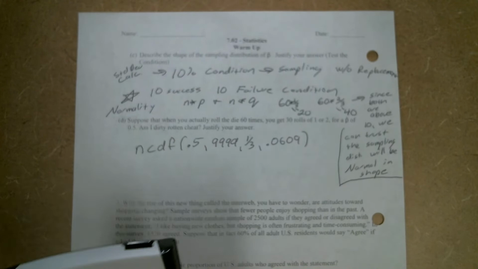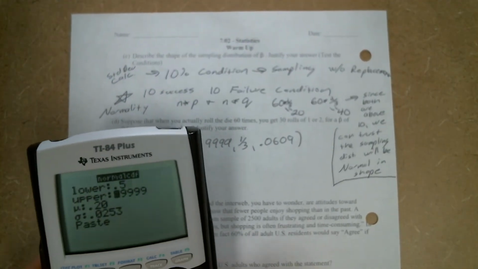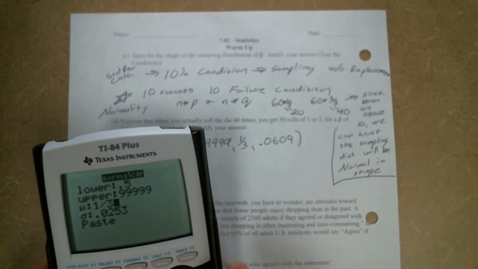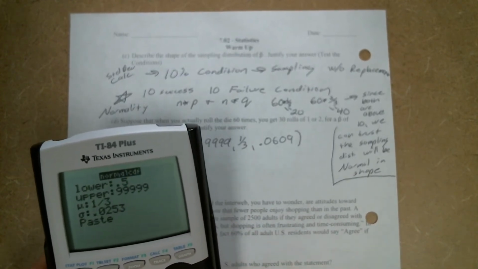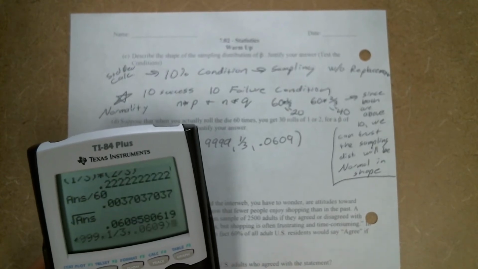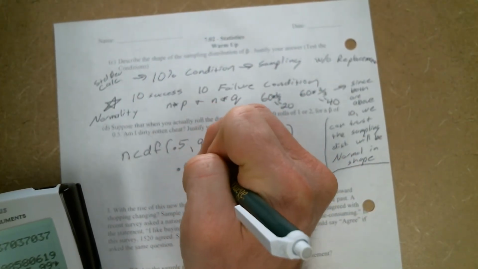All right, so we go to normalcdf, we say 0.5 to 0.99999. We were expecting a mean of 1/3, and you can just type it in as 1/3. And our standard deviation was 0.0609. And the odds of that happening were only 0.0031. All right.